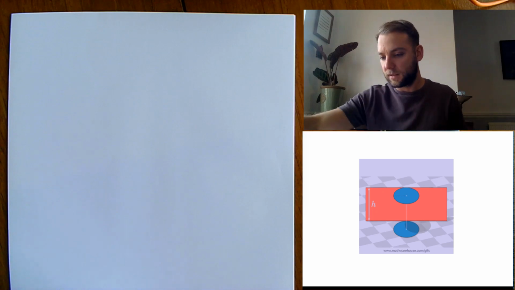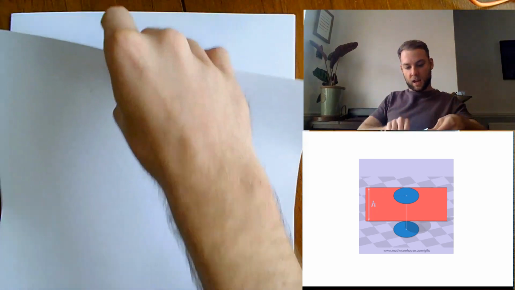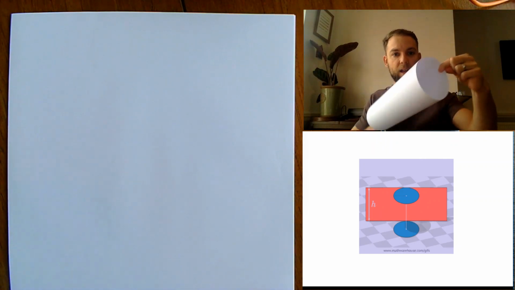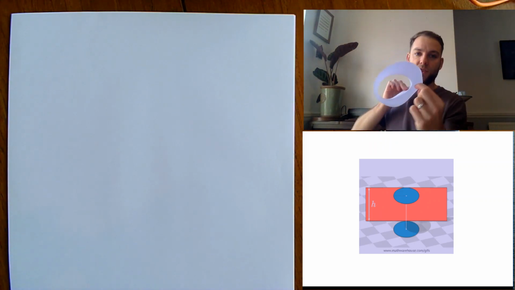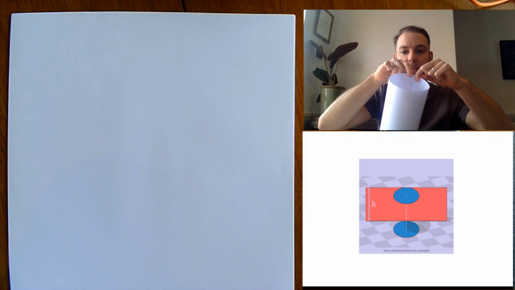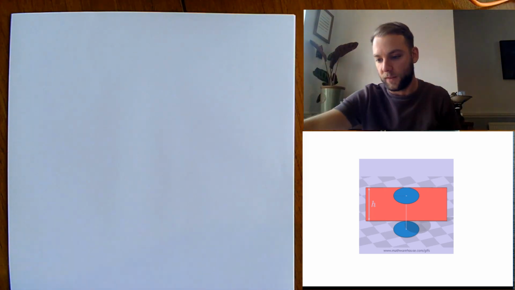It's sometimes really hard to see. So here, this part of a cylinder, and that top bit there, this ring here, is the same as the circumference of a circle.